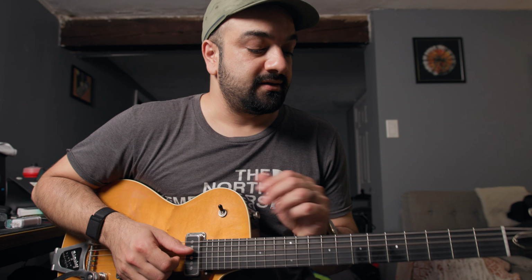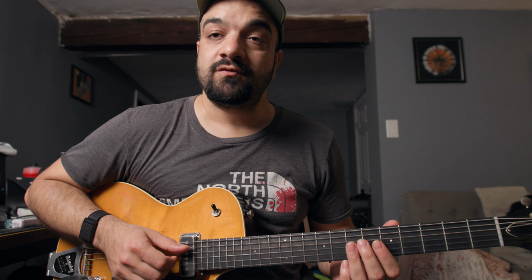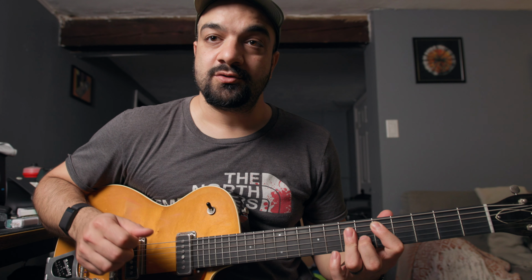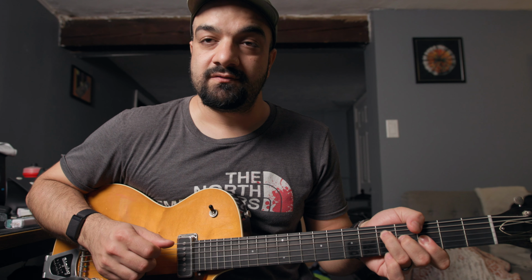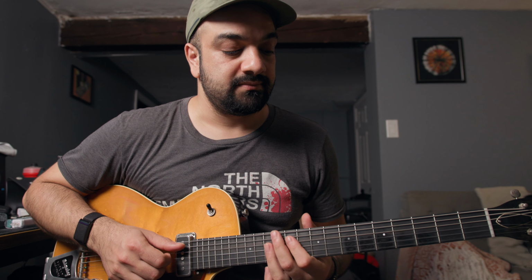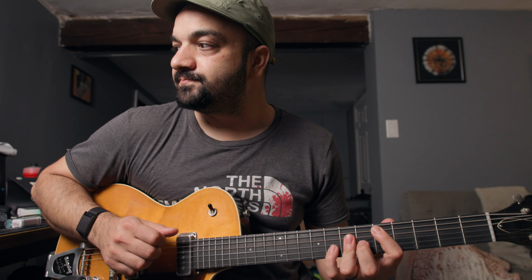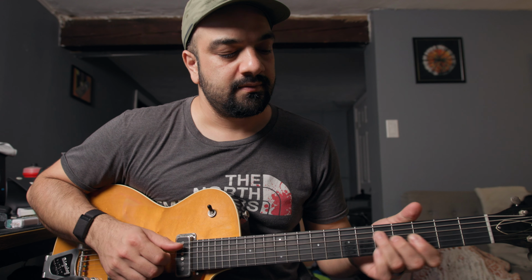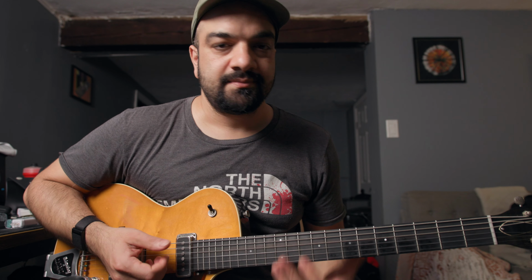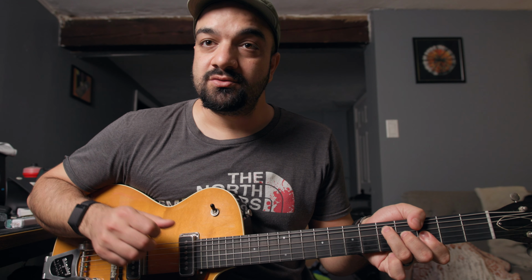All right, so to get started, let's pick a simple progression. We'll do 1-4 in the key of D. So D will be my 1 chord, and G would be my 4 chord, and the progression or the rhythm essentially goes like this. Pretty simple. Now let's add some lines over these 2 chords.